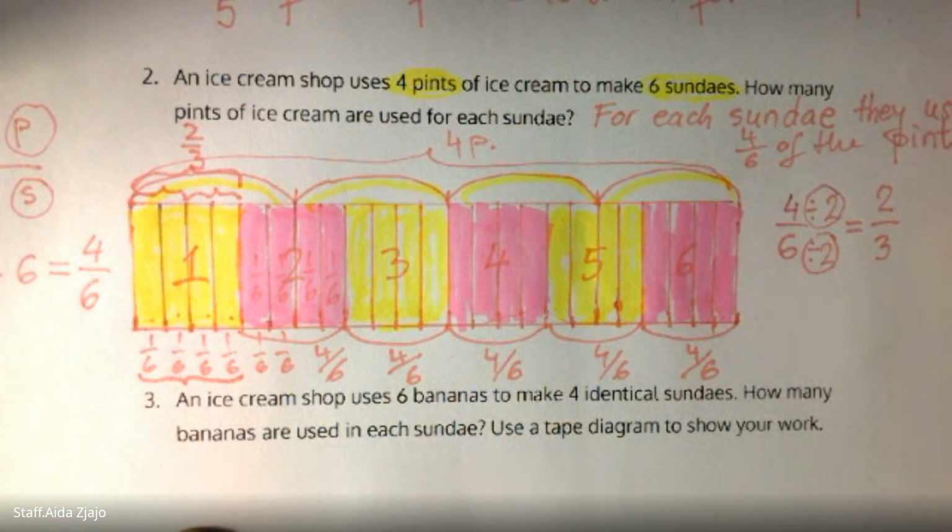Or we can say that they were also using 2/3 of the pint.